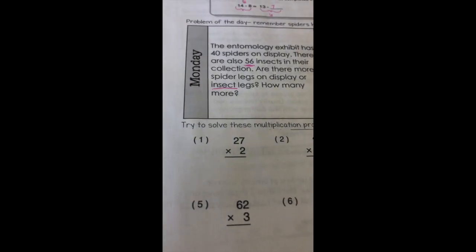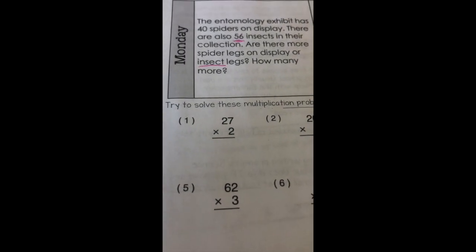Now it says try to solve these multiplication problems using your strategy of choice. So you're going to go through, and I'm going to actually do these each one with you. And today I'm going to be modeling the partial product strategy because I know that most of you enjoy that one the best. On other days, I might model Grandma and Grandpa's way, but today I'm going to model the partial products. So if you could find the spot in your worksheet, we're going to start with 27 times 2.